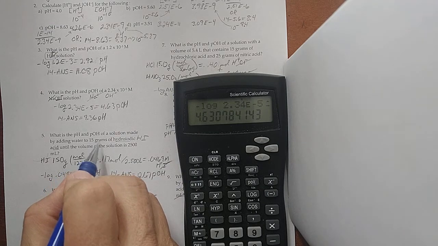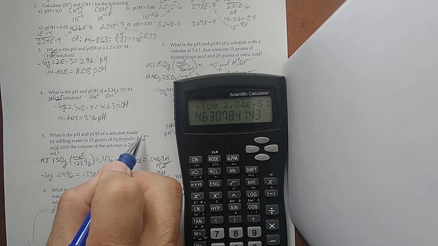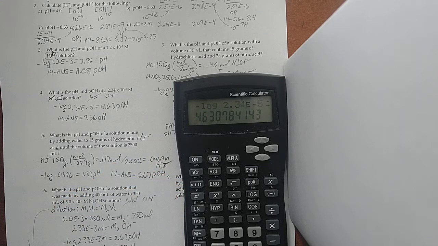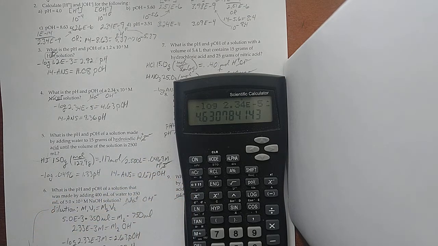So I have 15 grams of this, and if I could find the molarity of this, I'd also have the molarity of the H plus and the I minus because they'd come off equally. But I don't really care about the I minus. It's not going to affect my pH. So let's mentally just do this kind of after we get the moles.